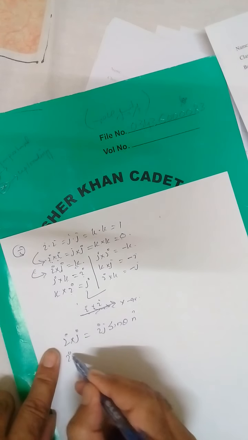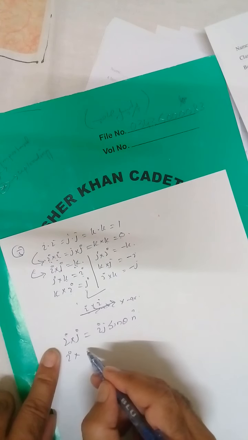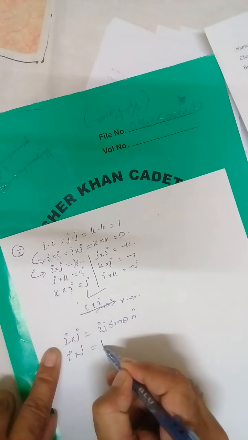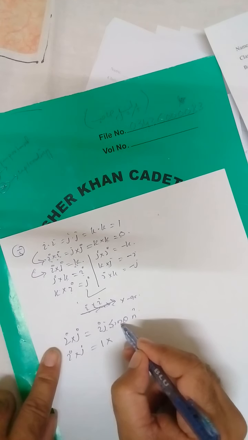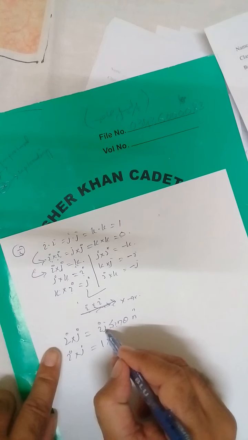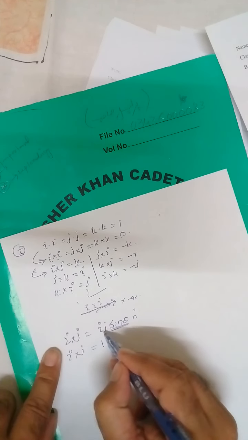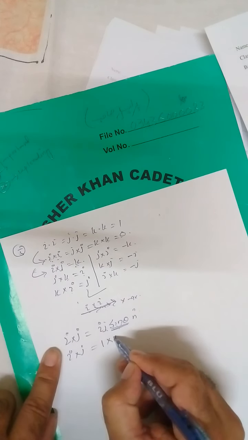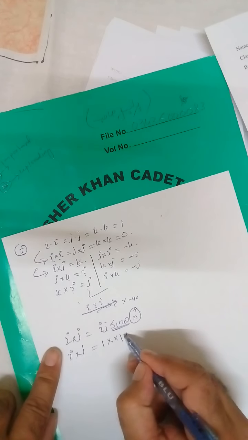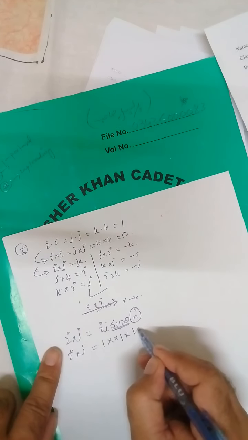Look at that, beta. I cross J is equal to I into J, 1 into sine, I along x, J along y. The angle between I and J is 90. Sine 90 is equal to 1. n is the normal unit vector, showing the direction, and this direction is along K.